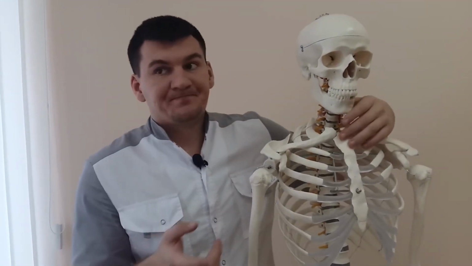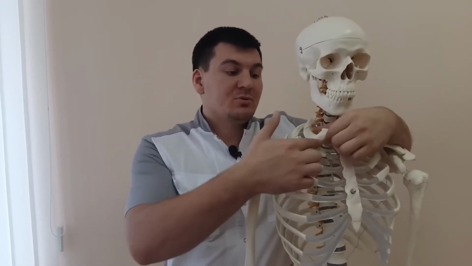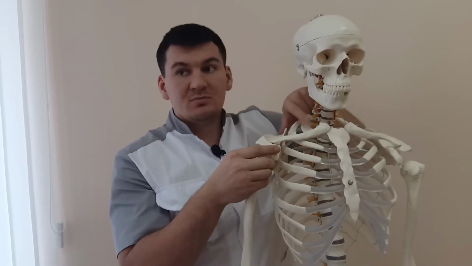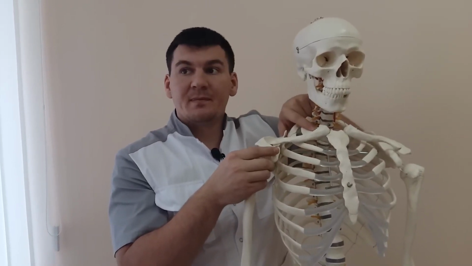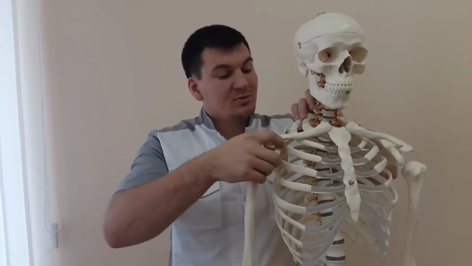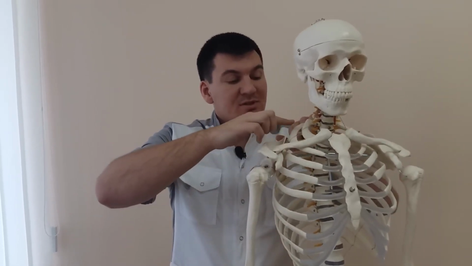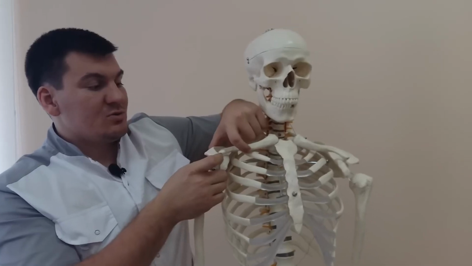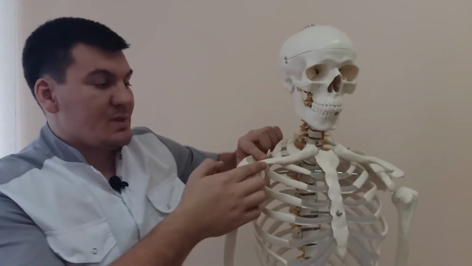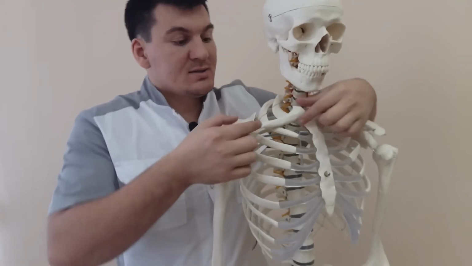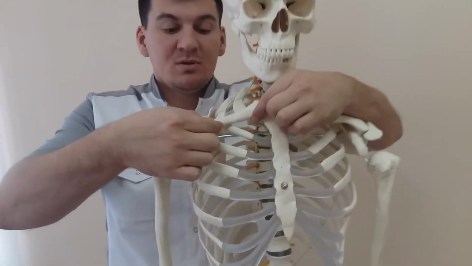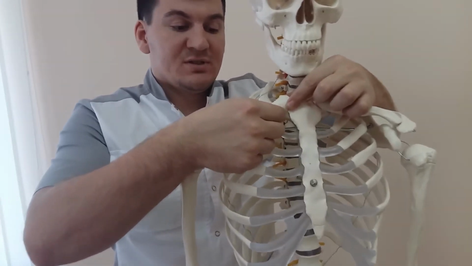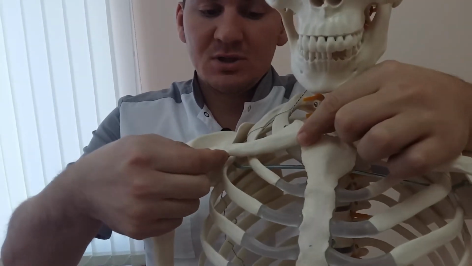Let's start with the subclavius muscle. The subclavius muscle is located between the clavicle and the first rib. The clavicle is not quite where it should be. It should be a little higher, and this muscle is located between the clavicle and the first rib. And you can independently affect the subclavius muscle at the places of its attachment, right along this entire surface of the lower part of the clavicle.